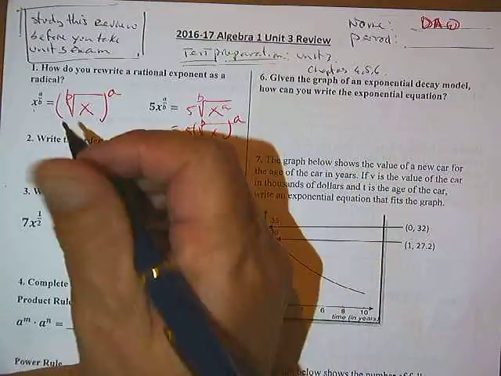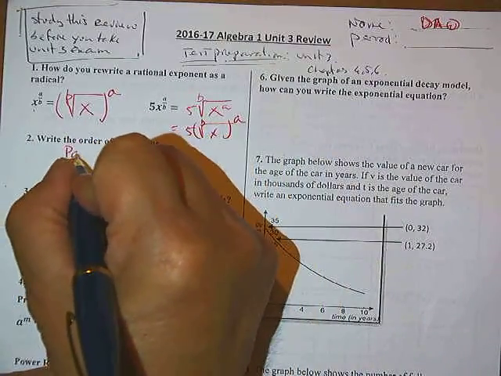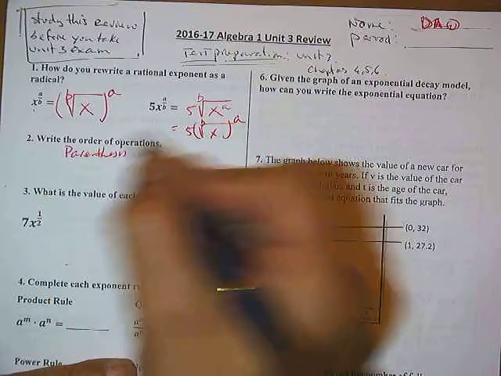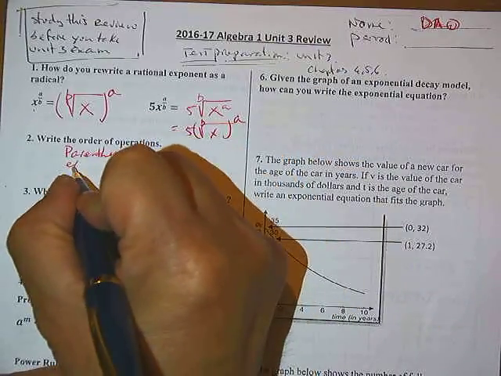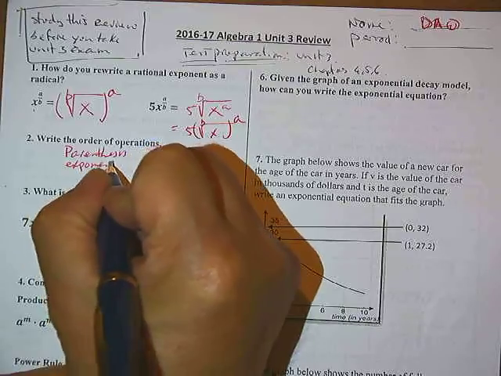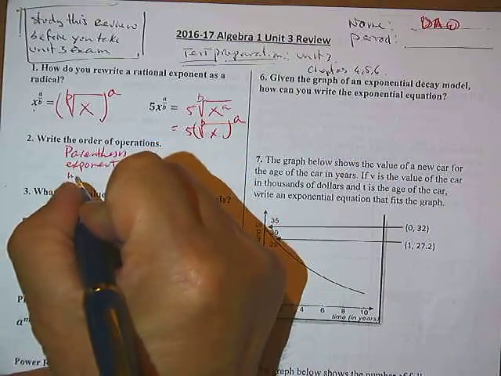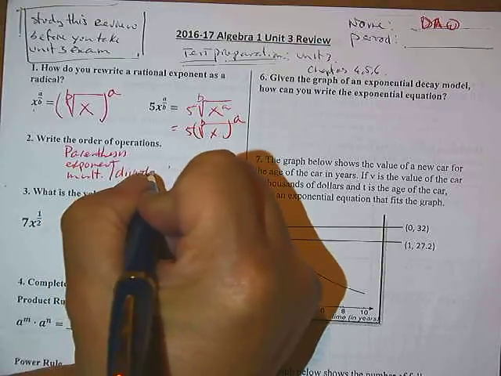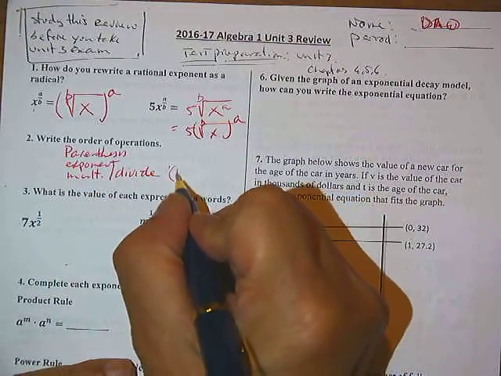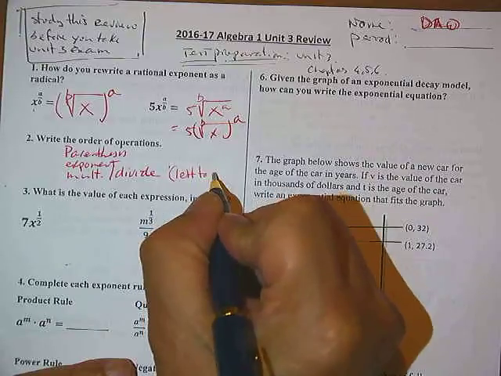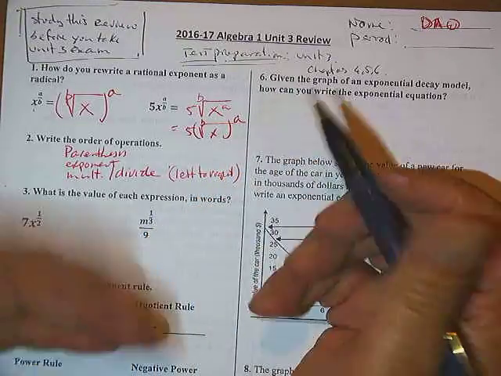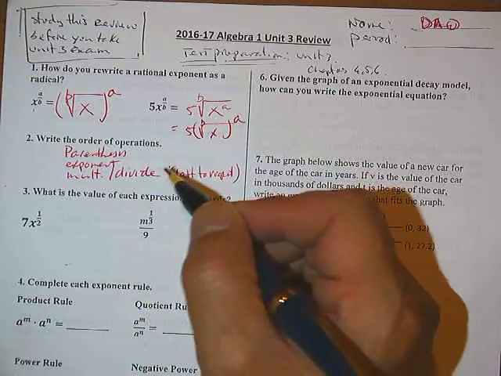All right, so really, we need to know order of operations. First you have to do what's in the grouping symbol, the parentheses. And then we do what's in the exponent. And then we do multiply and divide. Now the thing with multiply and divide is that we go left to right, whoever is first.